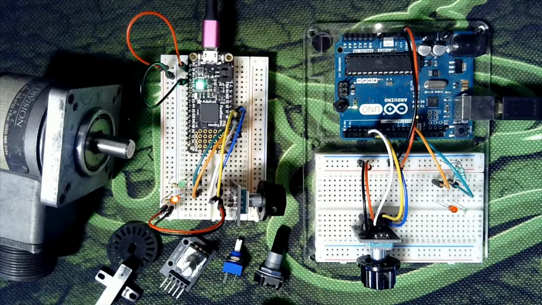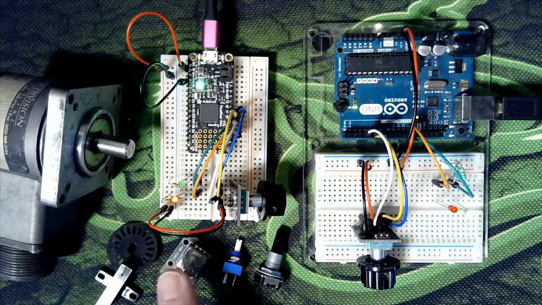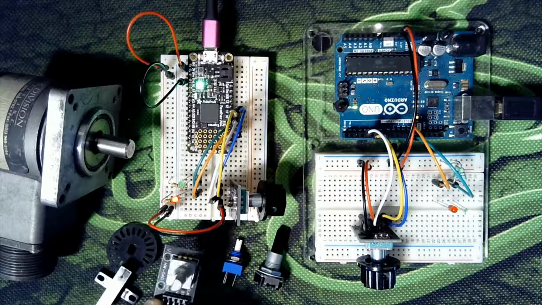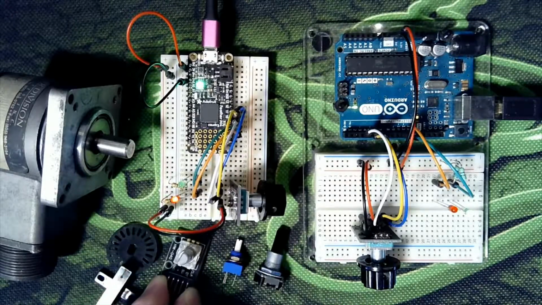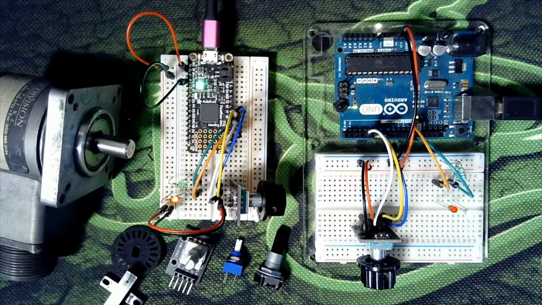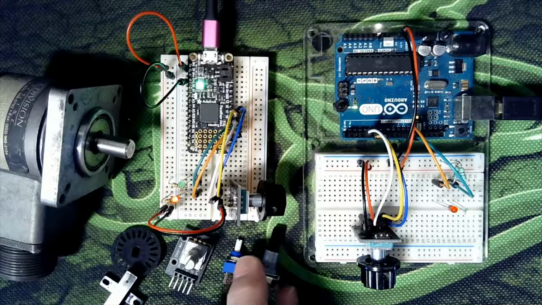So these other encoders here, this is the encoder right here, and I'll be taking a closer look at this one. This is the one we're going to be using on our boards today. This is a nice little package, and I'm going to talk about that. But what I also want to look at is this is an encoder. This is a rotary encoder.